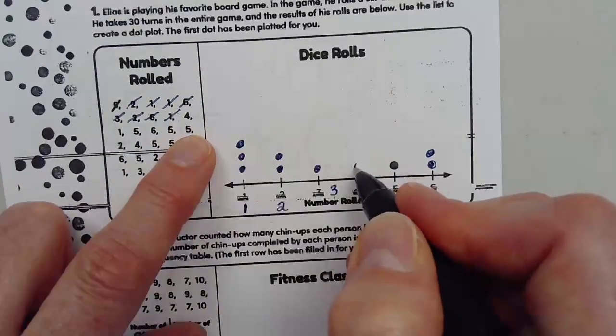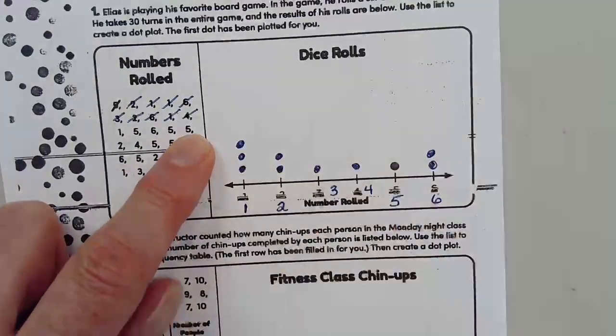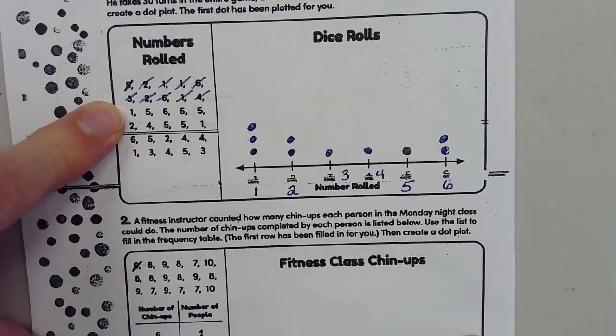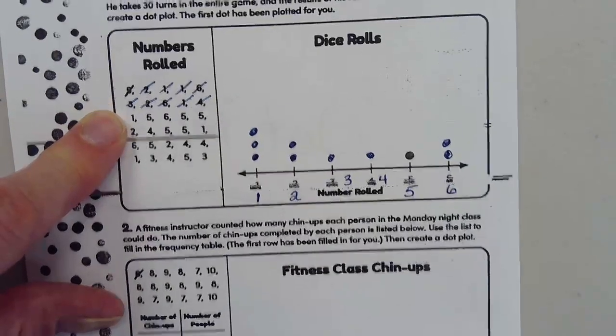And then 4. Okay, instead of me saying it to you, I want you to finish with that list, doing each one, and then we'll check and see if we all have the same thing.